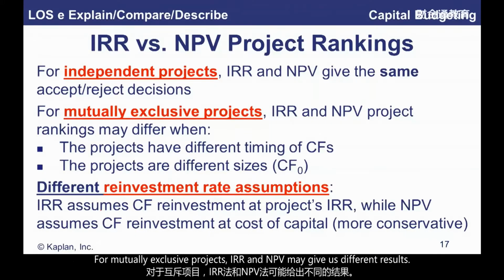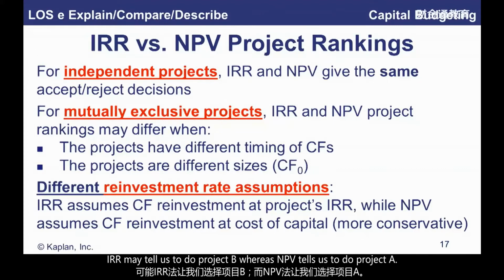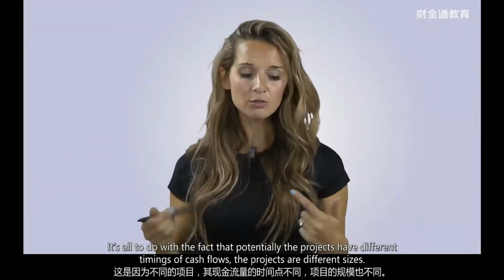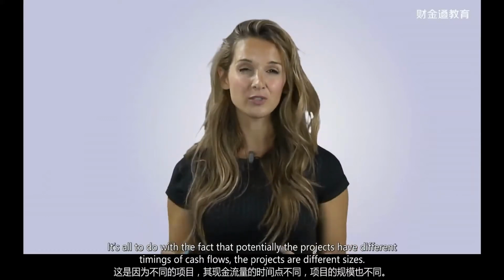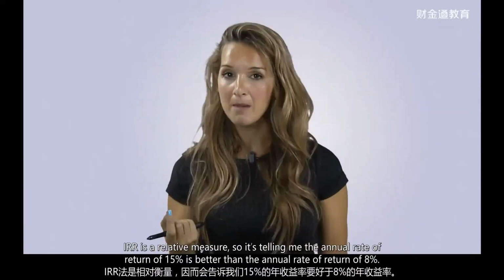For mutually exclusive projects, IRR and NPV may give us different results. IRR may tell us to do project B, whereas NPV tells us to do project A. Why are we getting different results? It's all to do with the fact that potentially the projects have different timings of cash flows, the projects are different sizes. IRR is a relative measure.